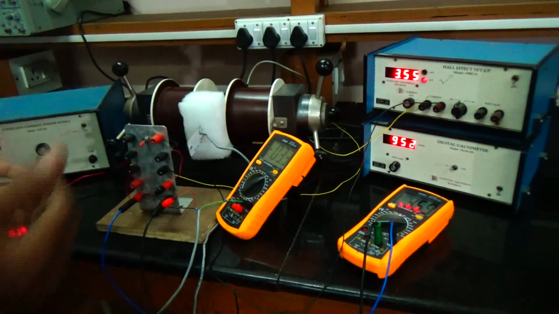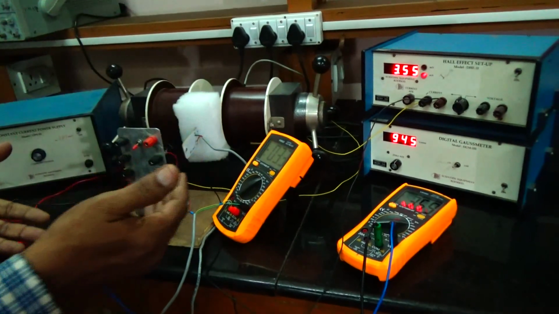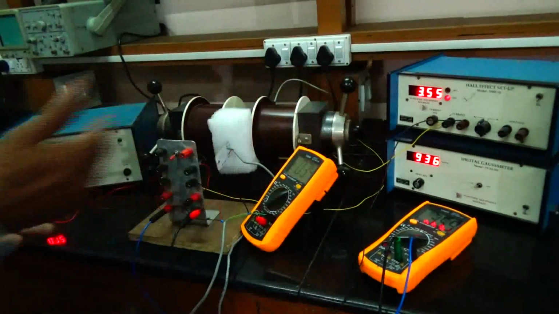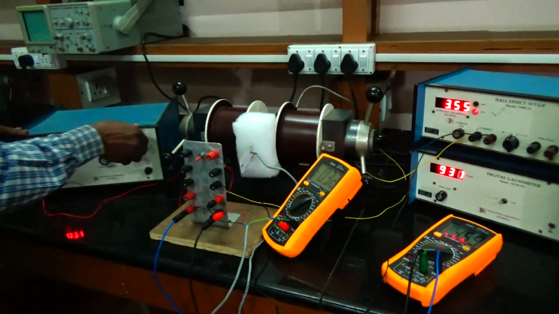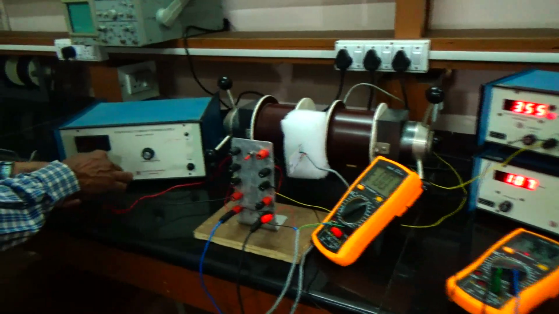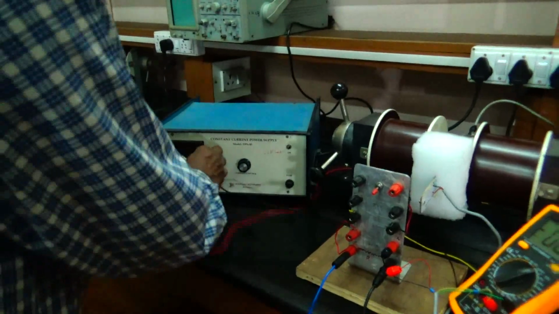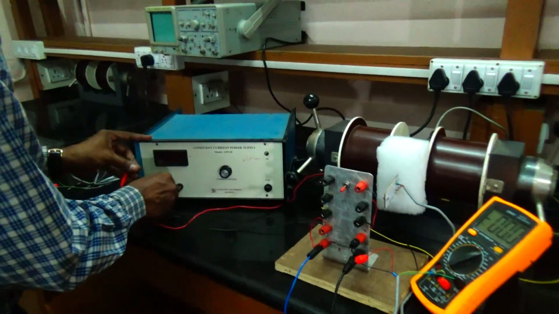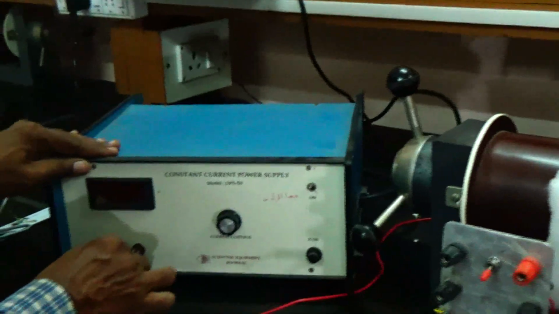You keep doing this for different values of magnetic field, and after finishing in one direction from 0 to the maximum value, you come back and reverse the polarity of the power supply, so that the magnetic field is now in the opposite direction.